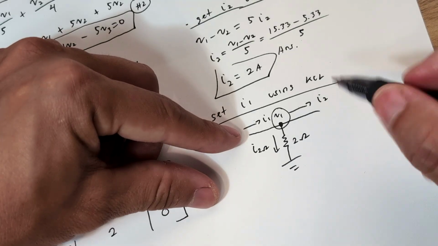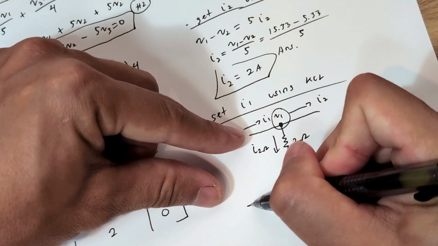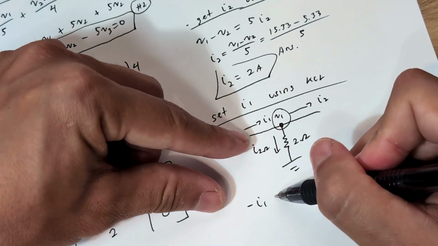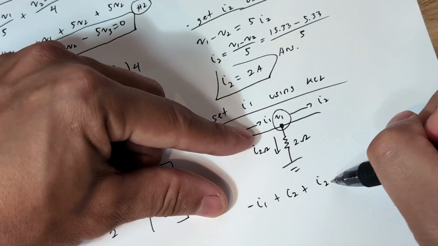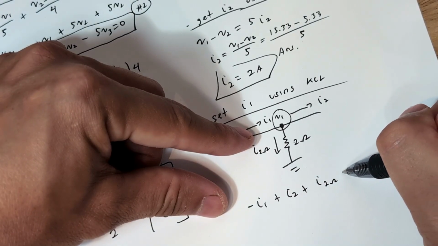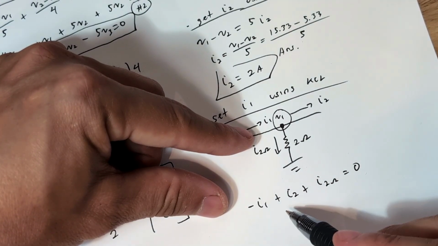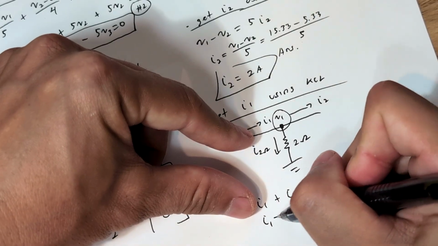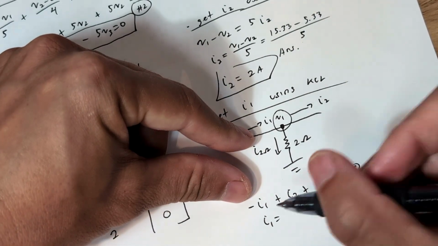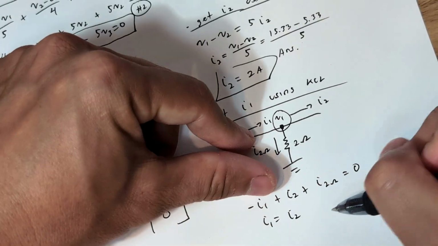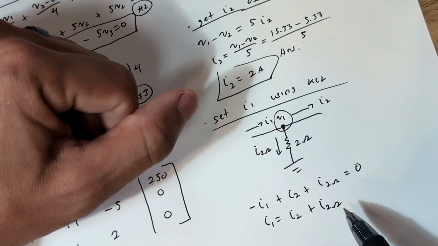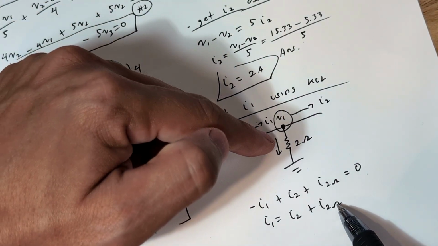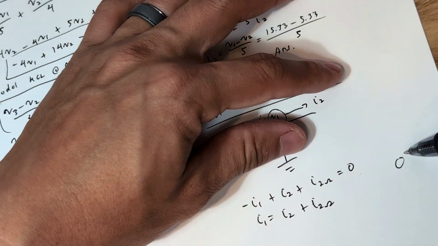For KCL, the current coming in is going to be negative I1, and the current going out is going to be positive I2 plus positive I sub 2 ohm equals 0. And then we're going to solve for I1. I1 equals I2, which we already know, plus I sub 2 ohm. And then we can define I sub 2 ohm using Ohm's law.